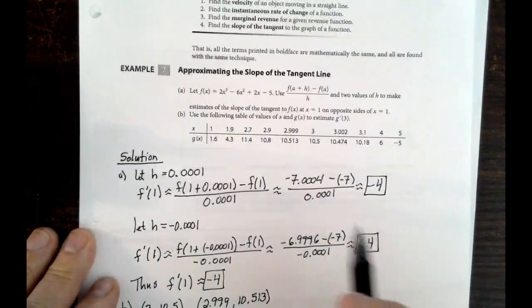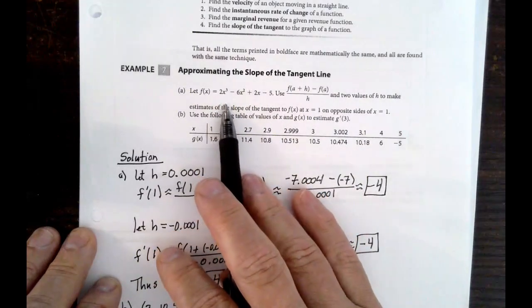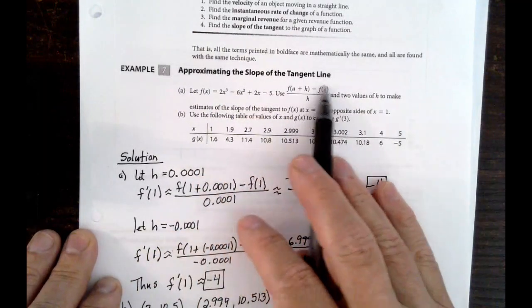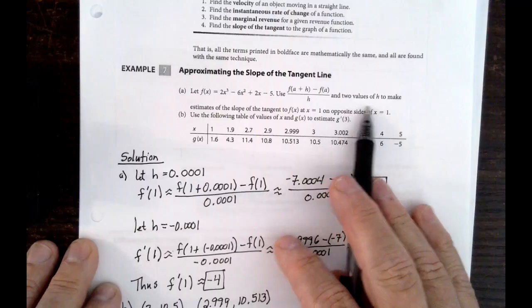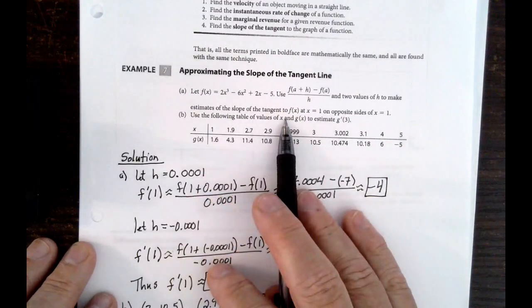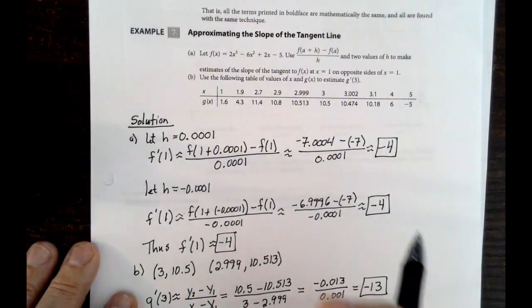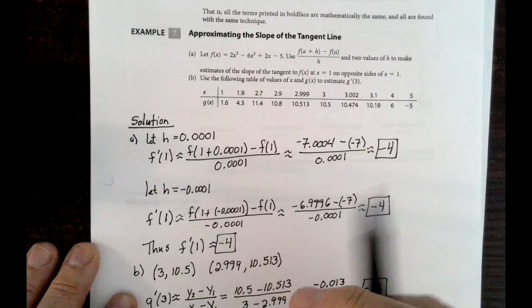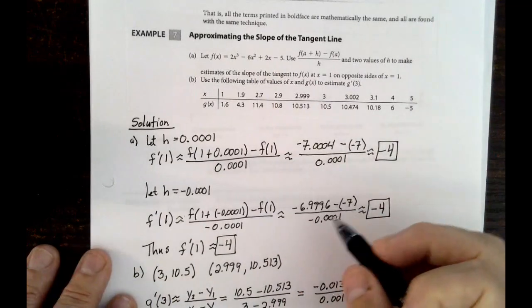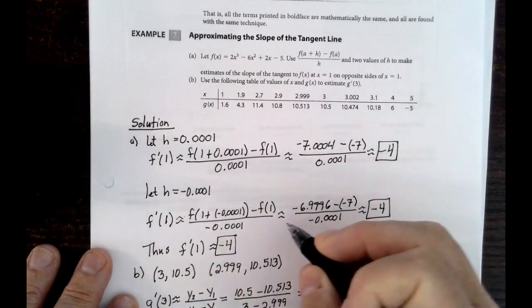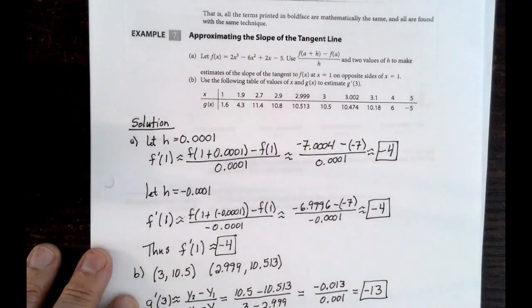All right? So example 7 says let f of x equal this, and use this difference quotient and two values of h to make an estimate of the slope of the tangent. So instead of doing the limit, we're just picking numbers that are closer and closer together, sort of like what we were doing with the secant lines with Q1, Q2, and Q3.